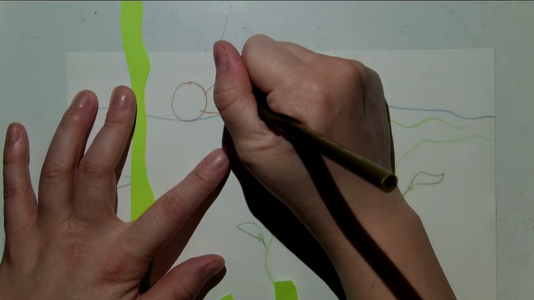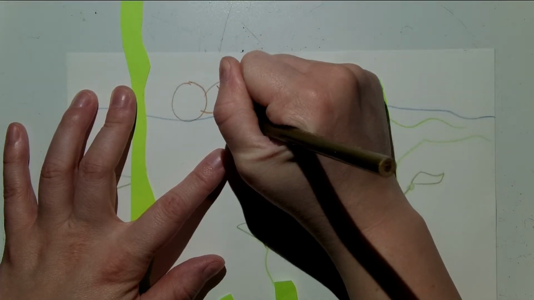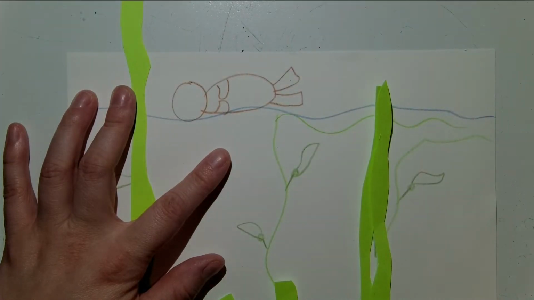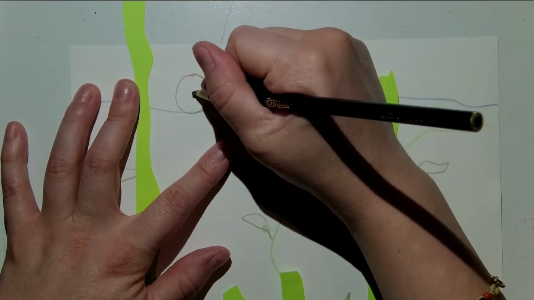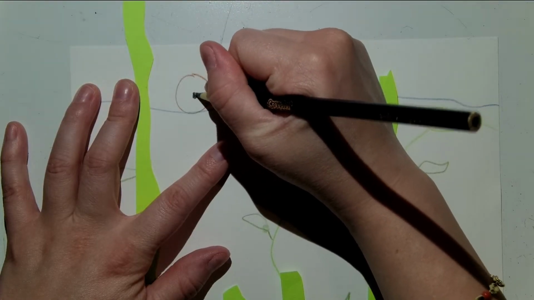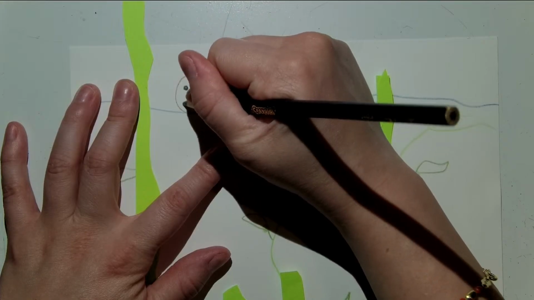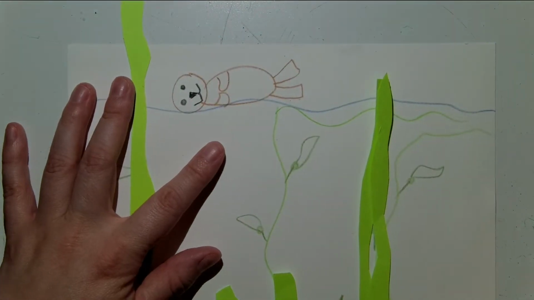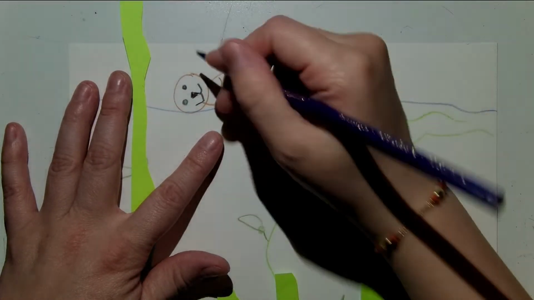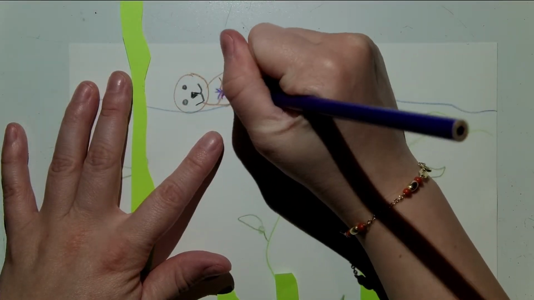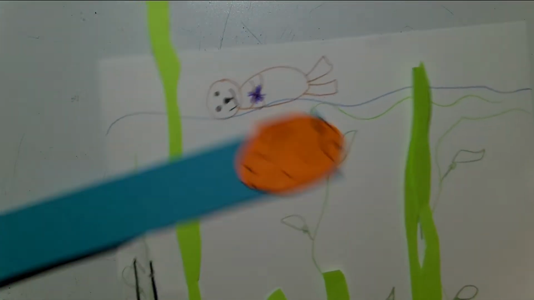I'm going to draw arms, or those little paws. Using my black, I'm going to draw a triangle-shaped nose, a big smile, some eyes. They also really love to eat sea urchins, so I'm going to have my otter hold a sea urchin. And of course you can draw yours in and give it that beautiful fur we were talking about.